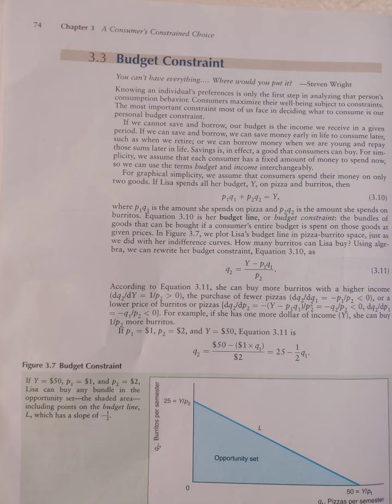In contrast, the marginal rate of substitution is the trade-off Lisa would want to make regardless of her income. Holding prices and income constant and differentiating equation 3.11 with respect to Q sub 1, we find that the slope of the budget constraint, or the marginal rate of transformation, is MRT equals the derivative of Q sub 2 with respect to Q sub 1.